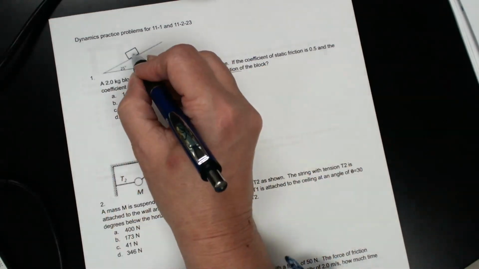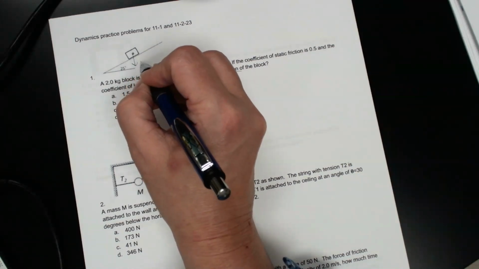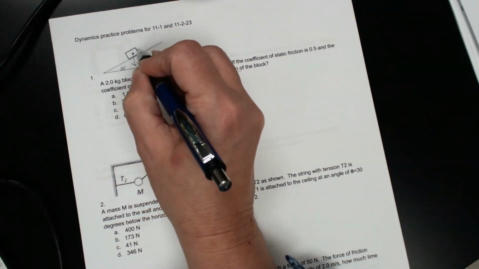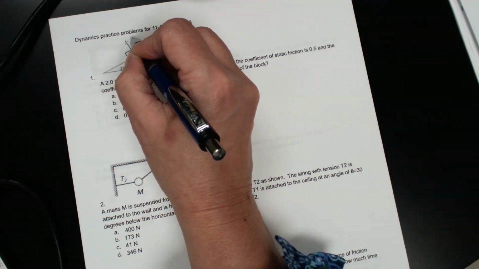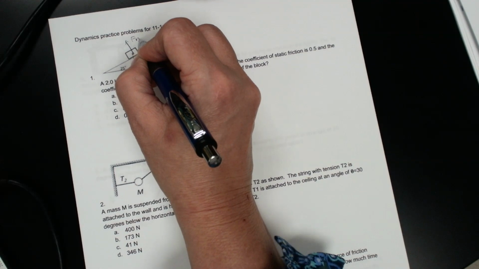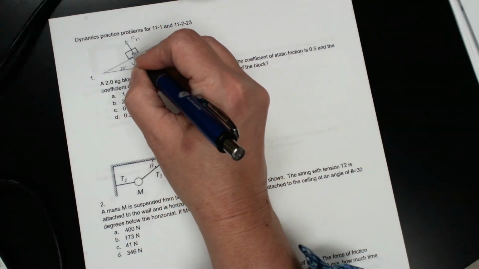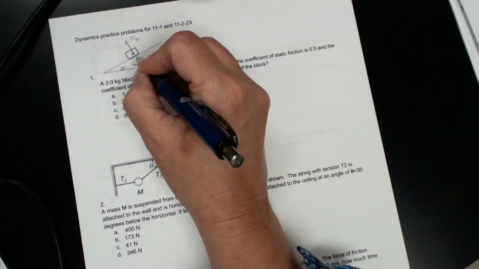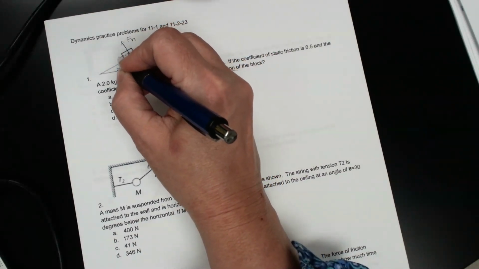So we're going to remind ourselves when we're on the inclined plane, we've got a force of gravity straight down. We have a normal force that's perpendicular to our incline. We're going to have components of this force of gravity. We're going to have a y component, and we're going to have an x component, okay?